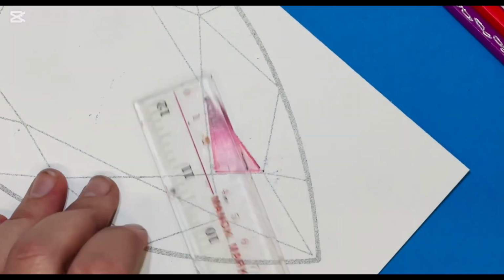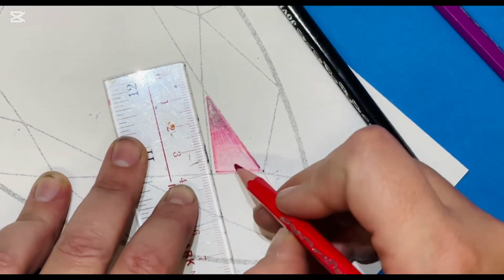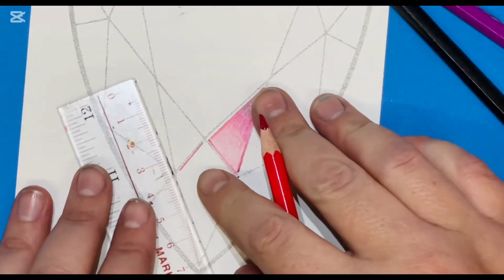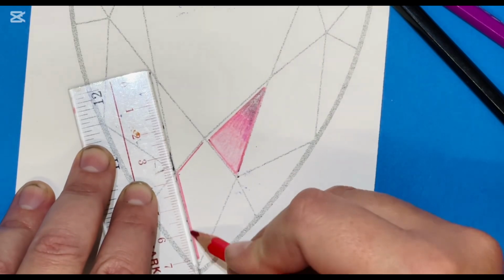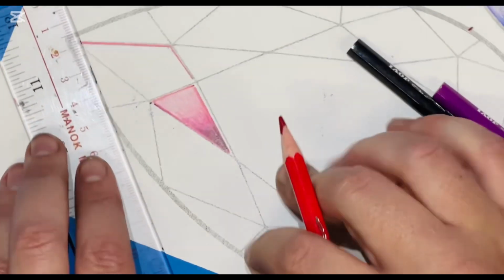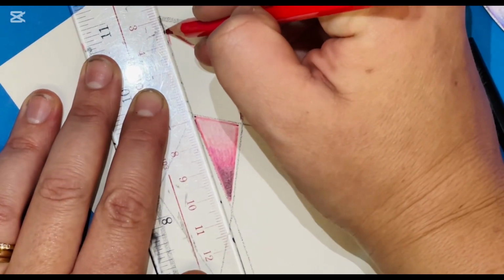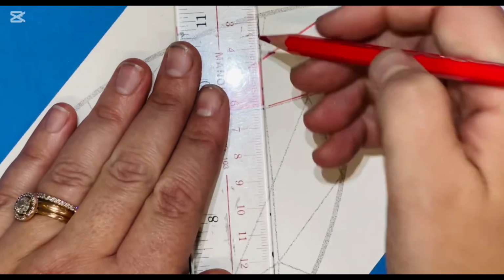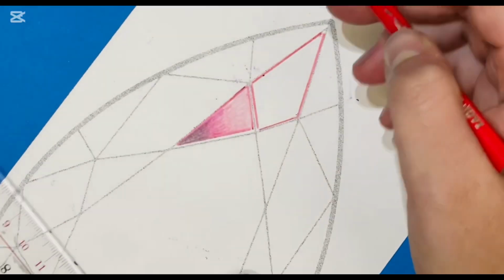I'll go ahead and repeat those steps for my next shapes around it by first outlining with my ruler on top of the printed line, and then adding a light application first and building up my value. Light application is what is going to help you to be able to blend your colors together. If you go too hard, too quickly, you won't be able to layer up those colors and create a smooth transition.